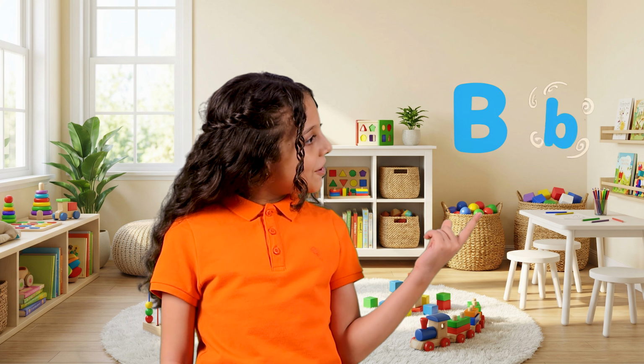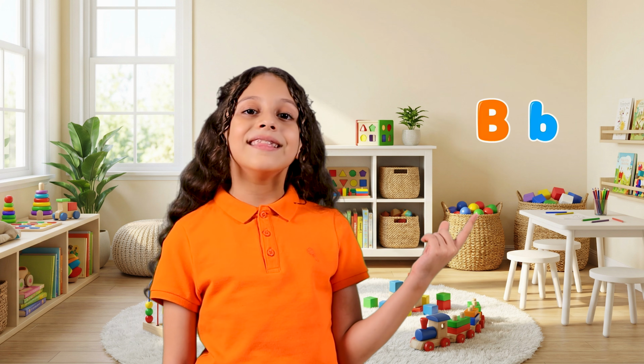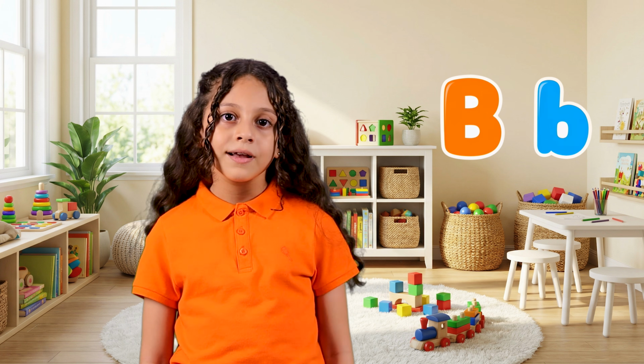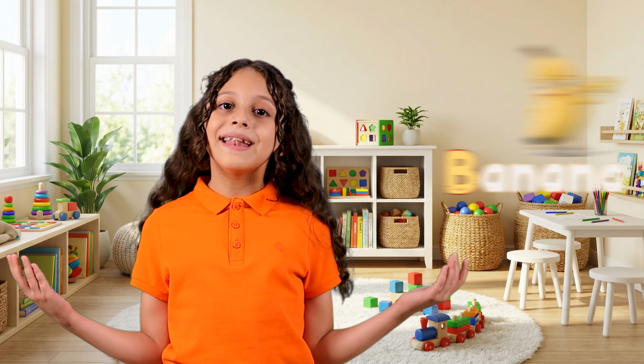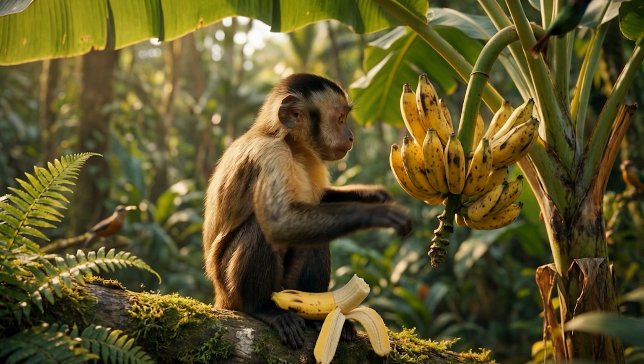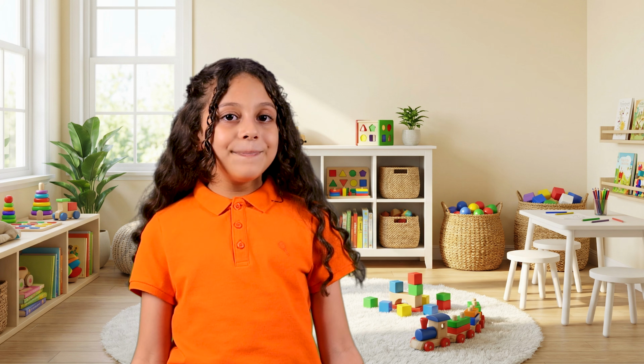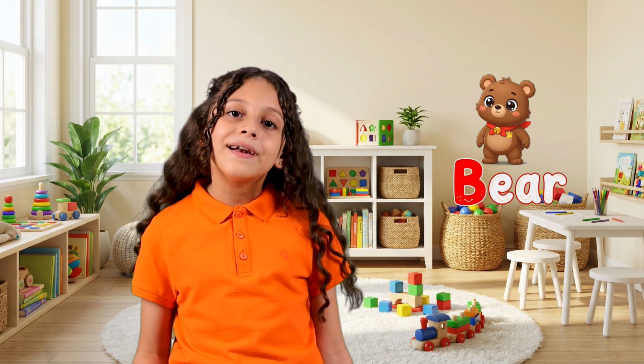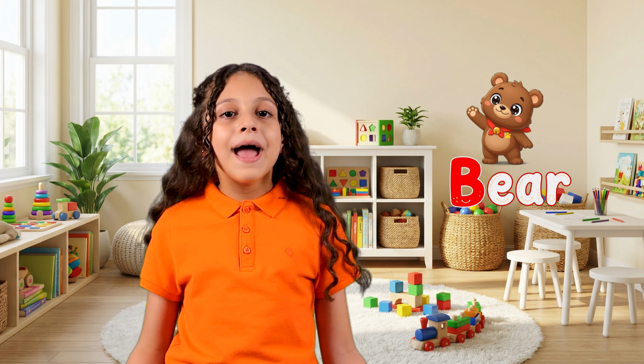This is the letter B. Look! This is the letter B. B is for banana. Banana. B is for bear. Bear.